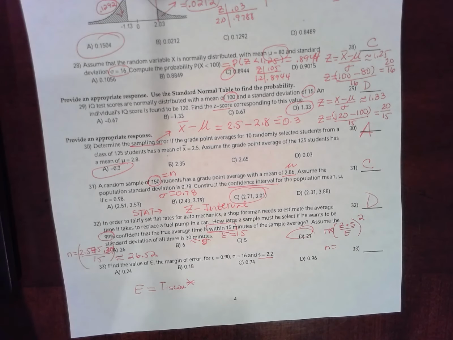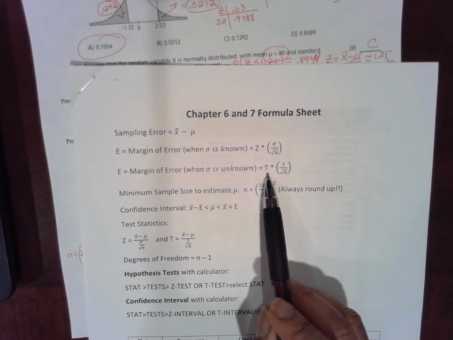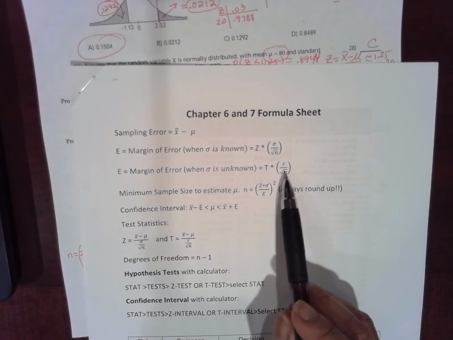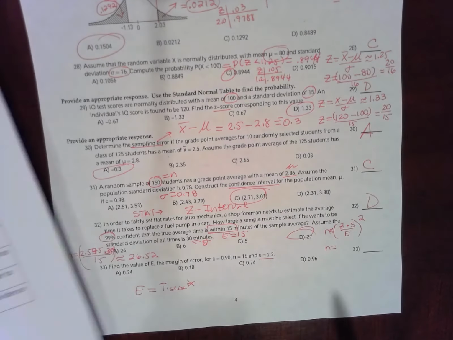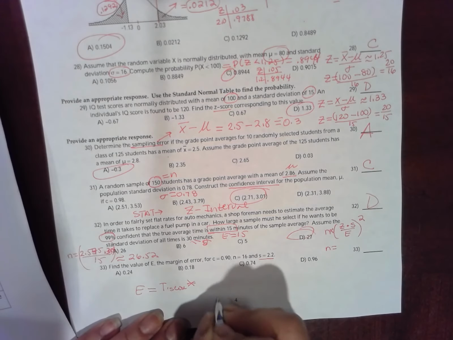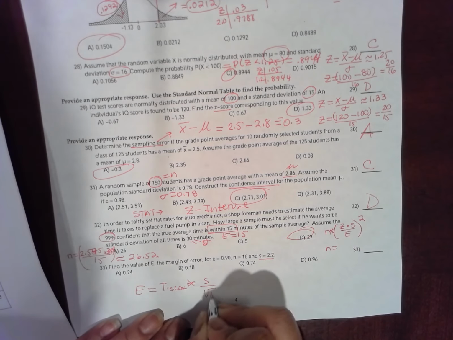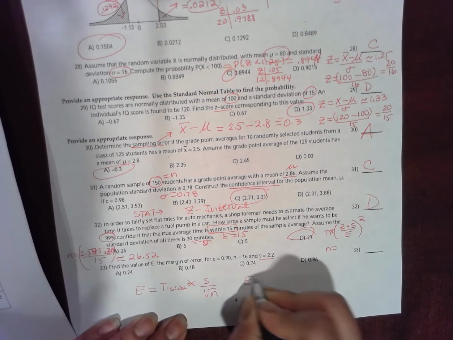So the formula for the margin of error will be the t-score multiplied by the standard deviation divided by the square root of n. So the t-score multiplied by the standard deviation divided by the square root of the sample size.